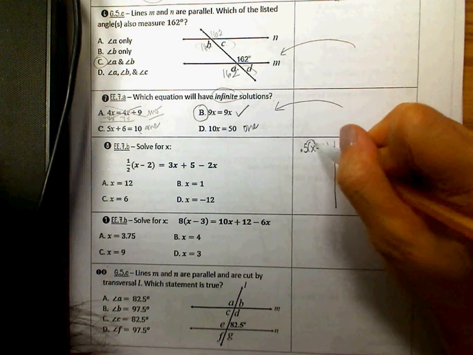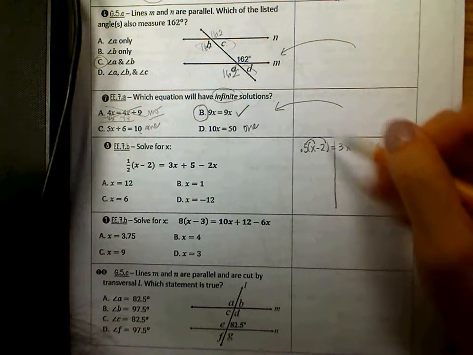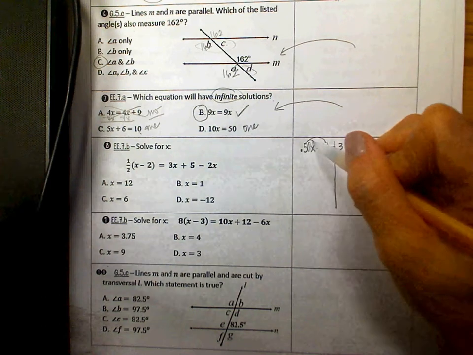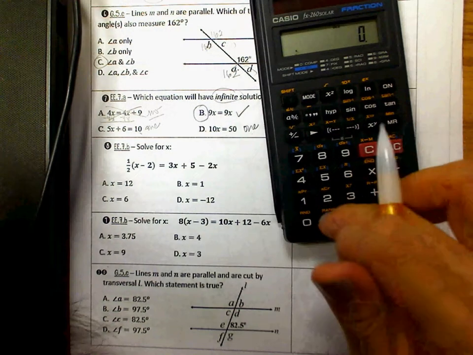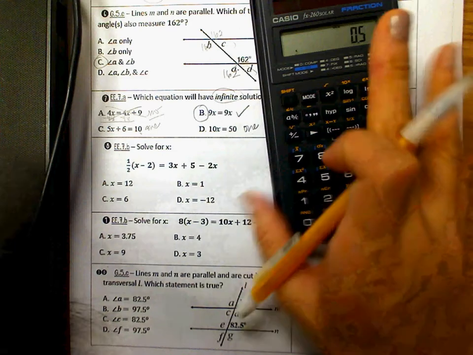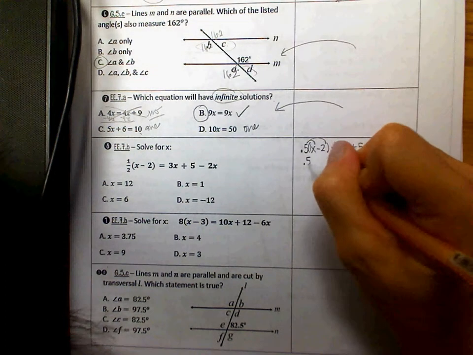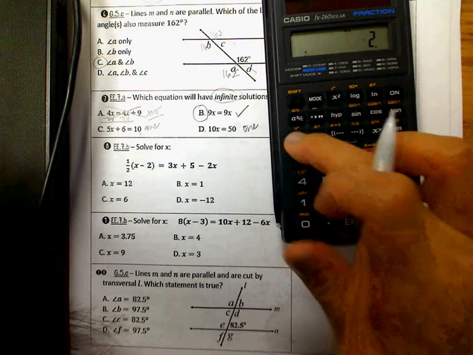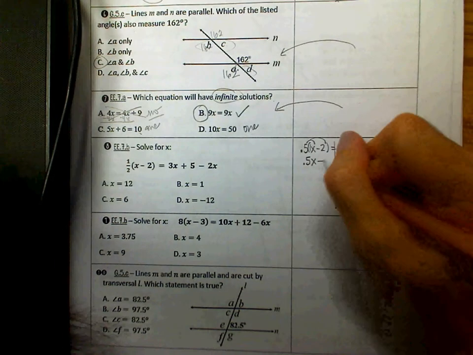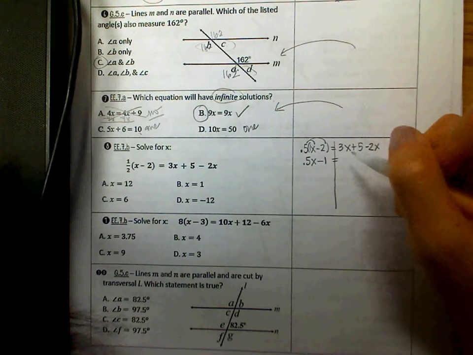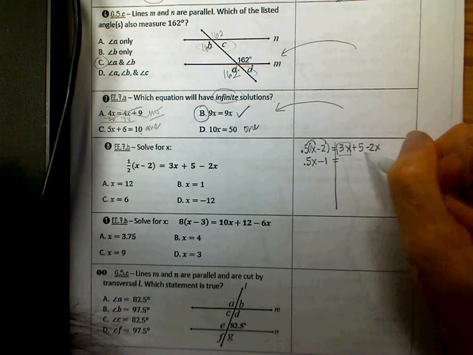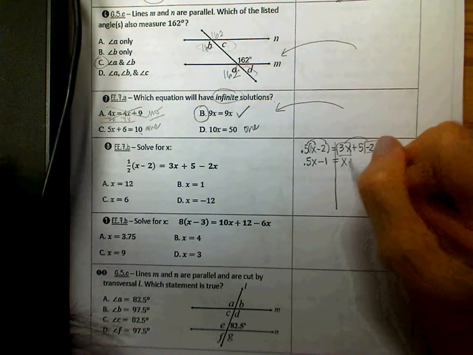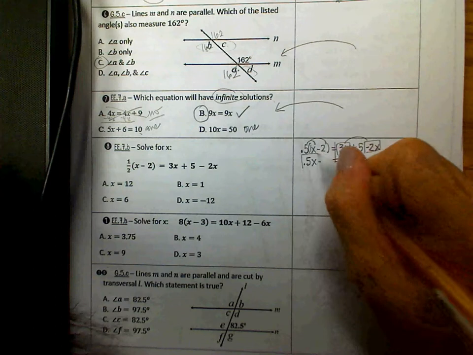Now again, when you distribute, that's where a lot of errors happen, so be super careful here. So 0.5 times 1, okay, well I already know what that is, but just to be safe, it's still 0.5. And then don't forget the x. 0.5 times negative 2 equals negative 1, so minus 1 equals. Now I would like to go ahead and combine these. Saves me a step. So 3x minus 2x is 1x, and then bring down the 5. So I'm going to box and circle, box and circle.